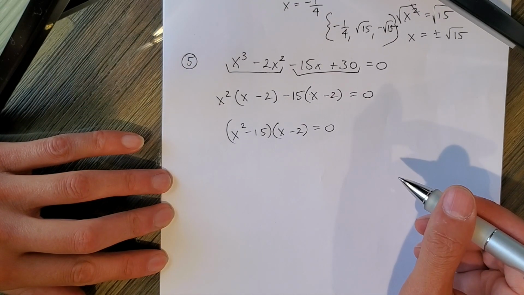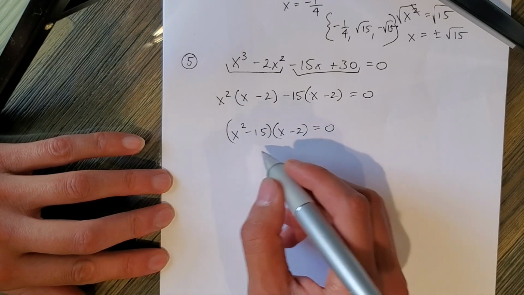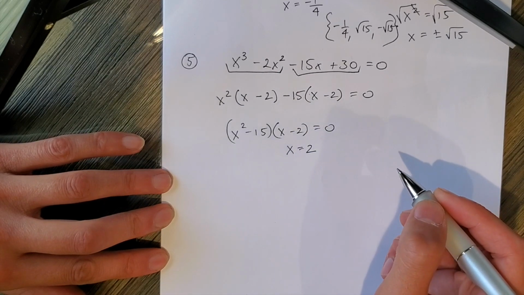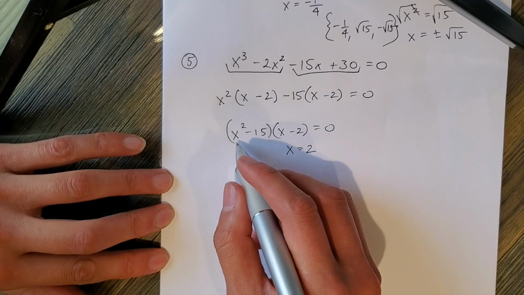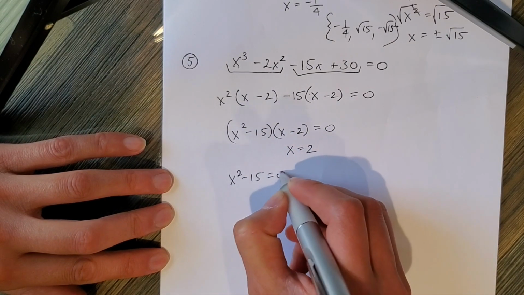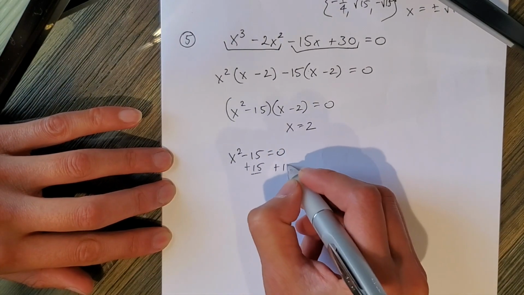So we have here x squared minus 15 and x minus 2. Let's take the opposite of this one, so this will be x equals 2. And then x squared minus 15, let's just set that equal to 0 and add 15 here to solve.